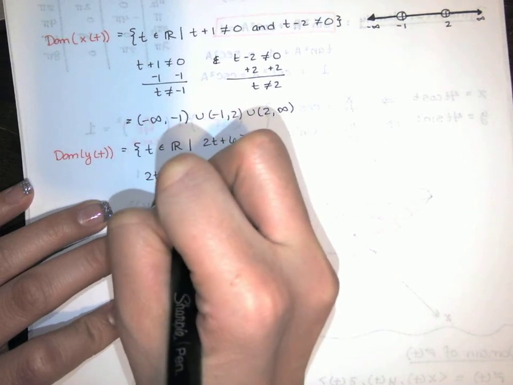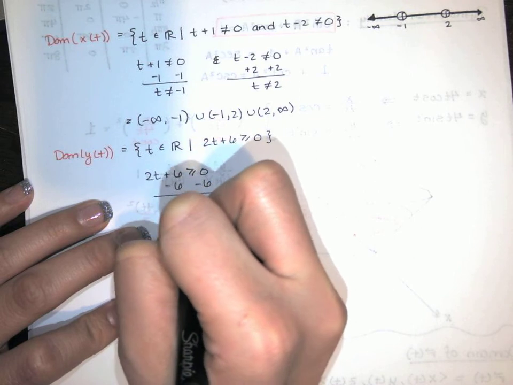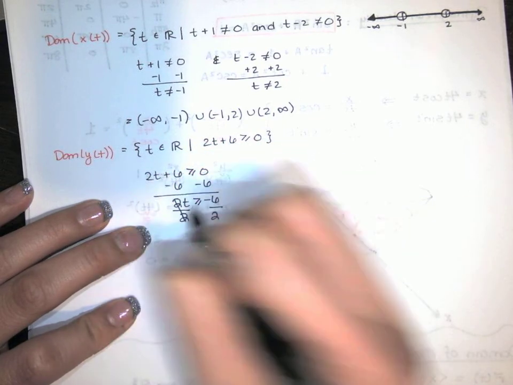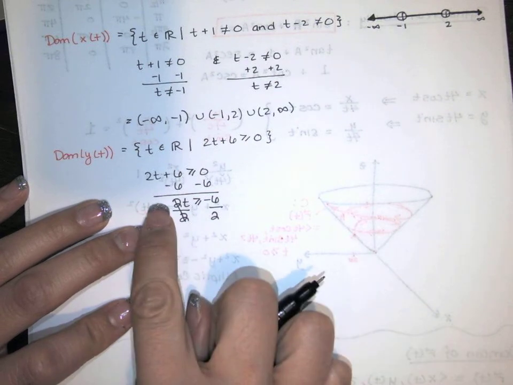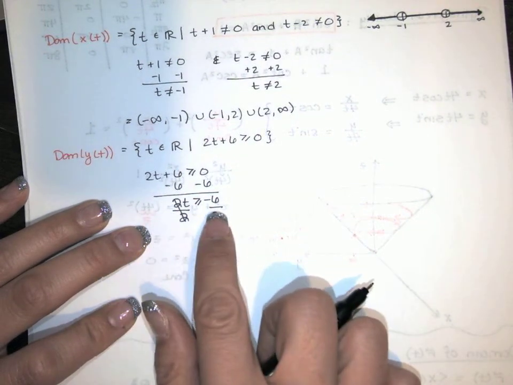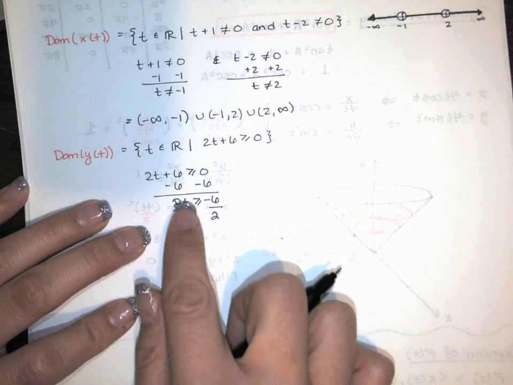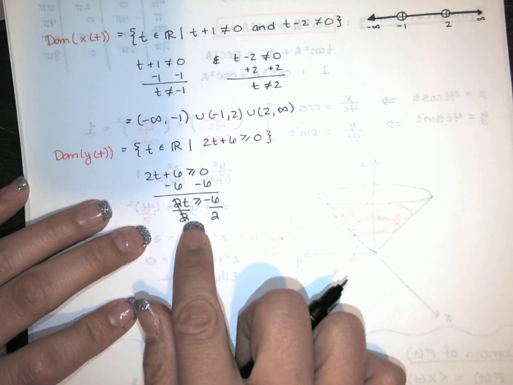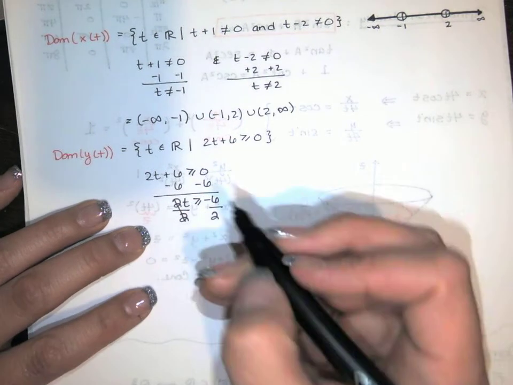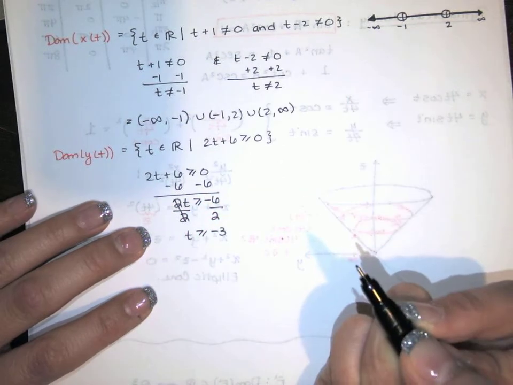I'm going to solve that inequality by subtracting 6 from both sides, dividing by 2. It's probably been a while. If that 2 happened to be negative, don't forget, if you're dividing or multiplying an inequality by a negative number, you have to flip the direction of the inequality. So this says greater than or equal to. If that were a negative 2, it would turn into less than or equal to. But it's a positive 2, so we're fine. We get t is greater than or equal to negative 3.